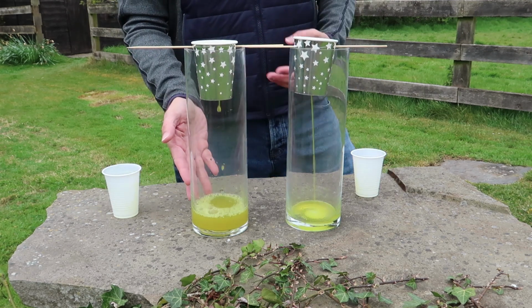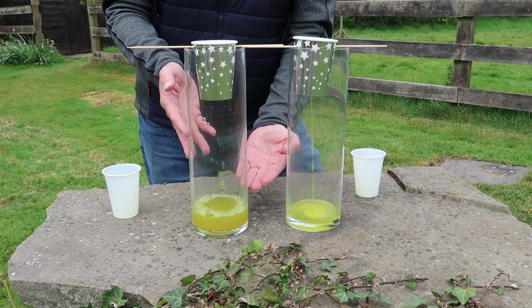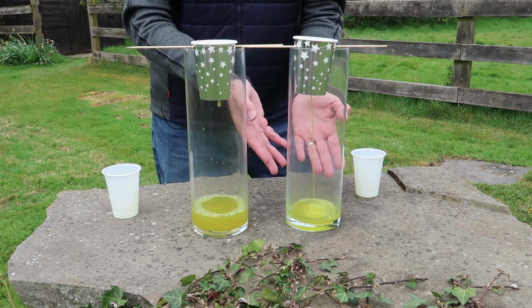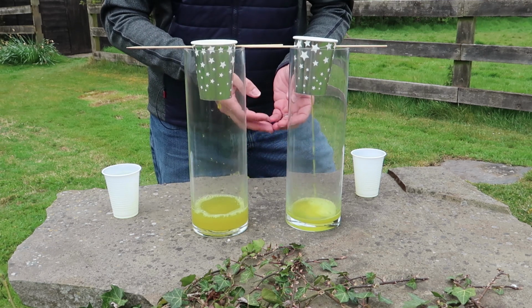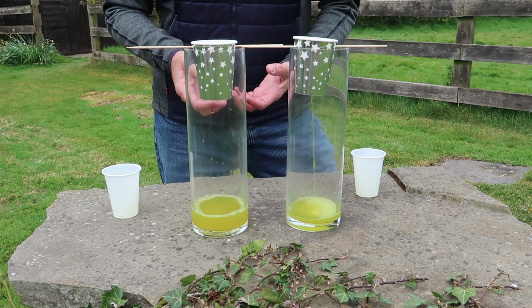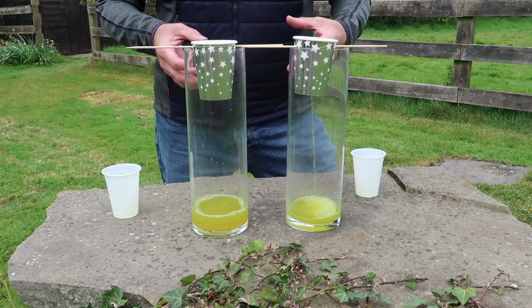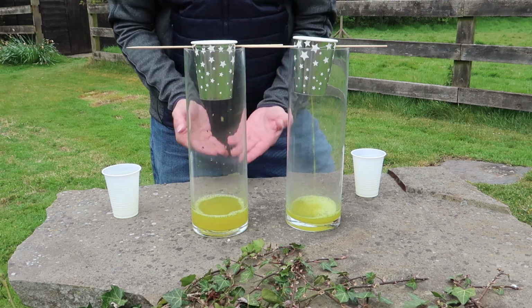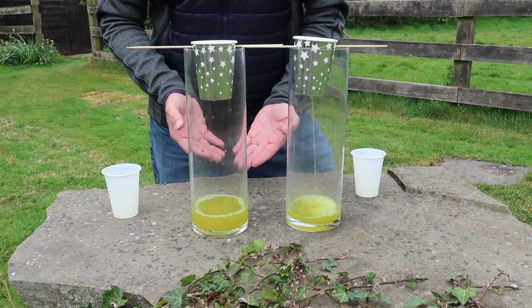So here, with the large aperture, the water is filled up very quickly, whereas the water is still filling up with the small aperture. And this can be applied to the way that the aperture works in a camera. The large aperture lets more light through much more quickly.